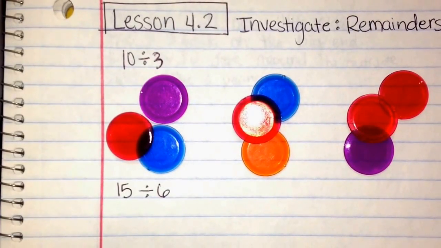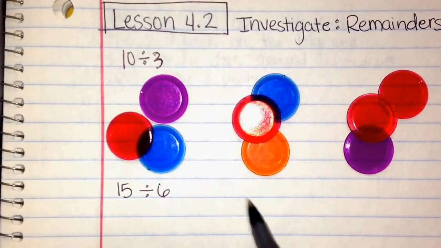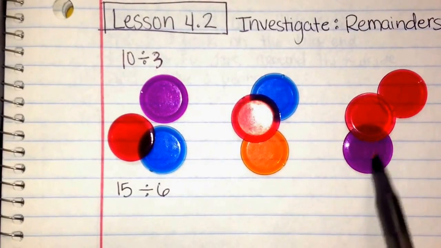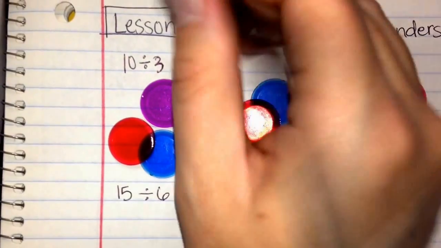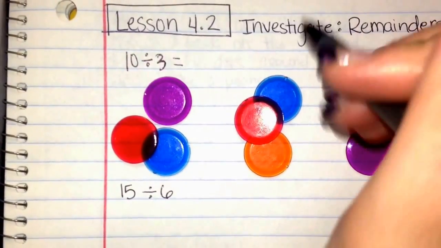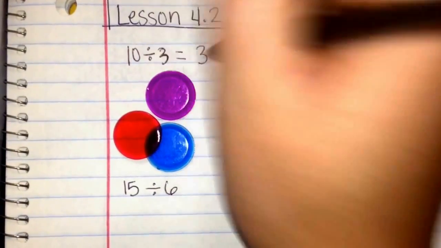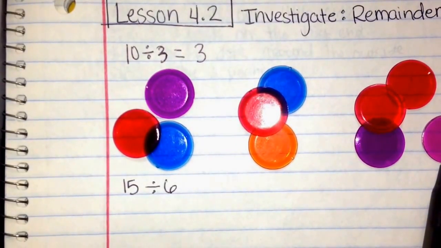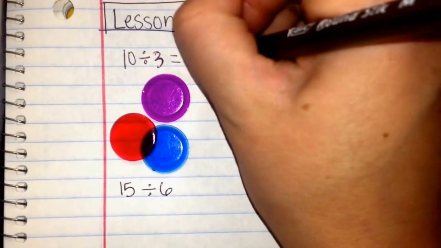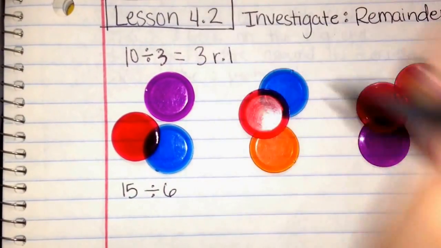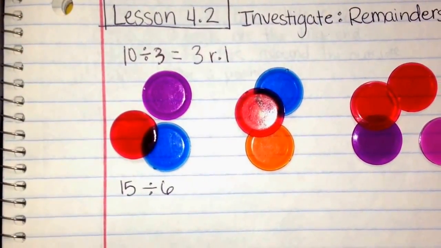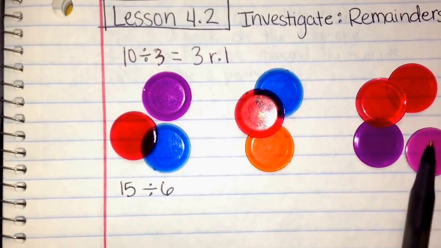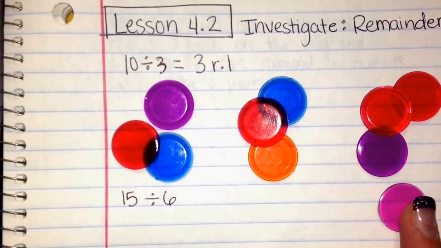So I've got it in 3 groups, and I'm going to count how many counters are in each group. There are 1, 2, 3, 1, 2, 3, 1, 2, 3. 3 counters in each group. So that means 10 divided by 3 will be 3, but then I have to tell what I'm doing with this leftover one right here. This one is called a remainder. So I'm going to put a little r for remainder and then 1. So 10 divided by 3 is 3 with a remainder of 1, meaning this one can't fit in a group because it will make the groups uneven.